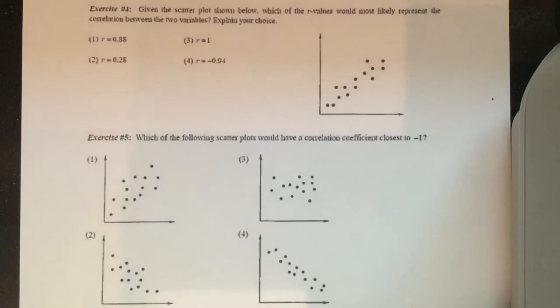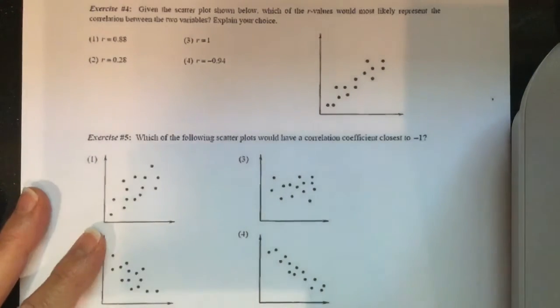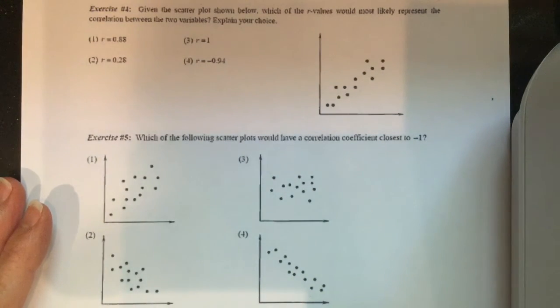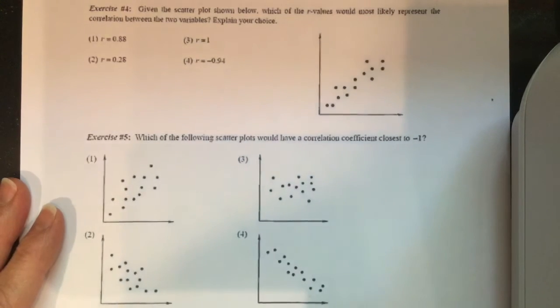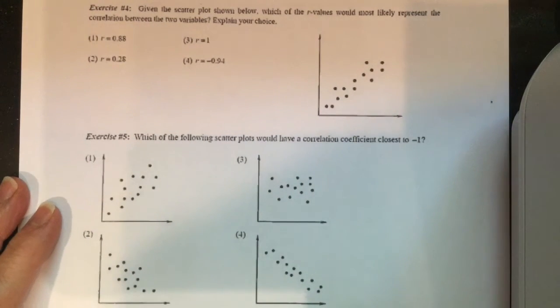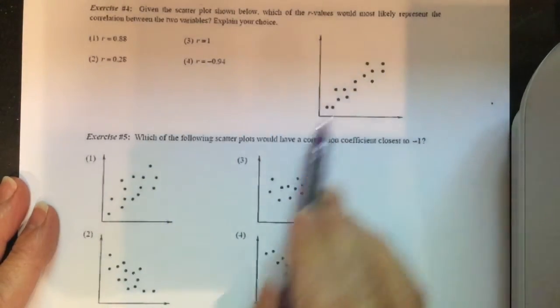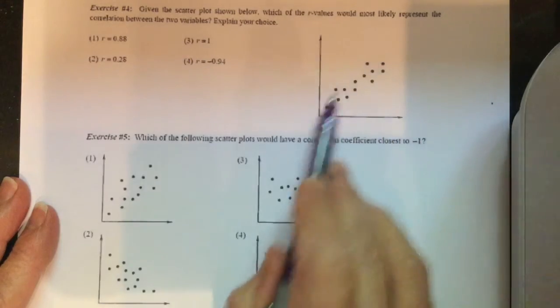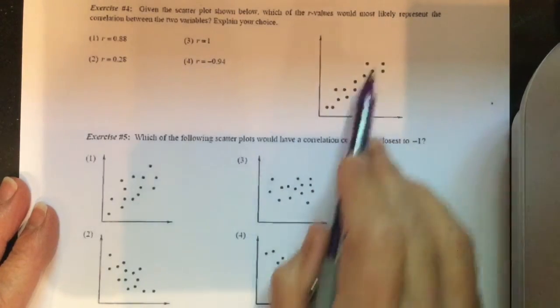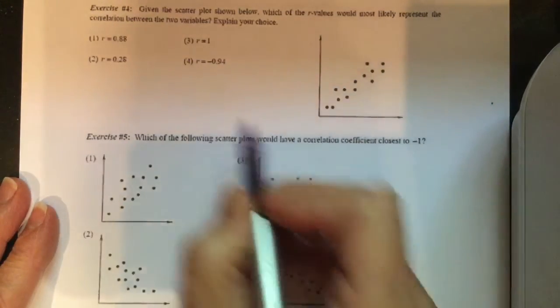Okay, now we're going to compare your answers to mine. So in this case, here we have a scatter plot, and we want to know which R value would best represent the scatter plot, and we're going to explain our answers. Well, the first thing I noticed is that it's pretty close together and it's going up, as x increases, y increases, so I know it's going to be positive.